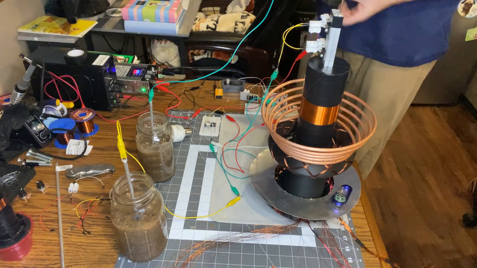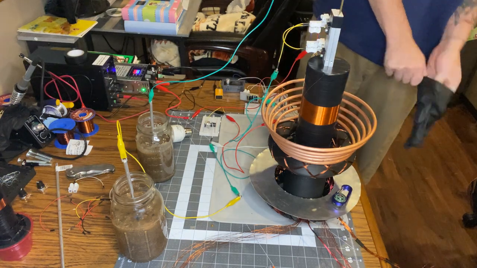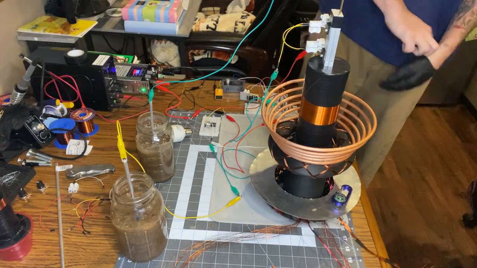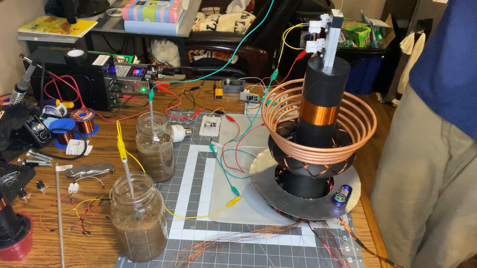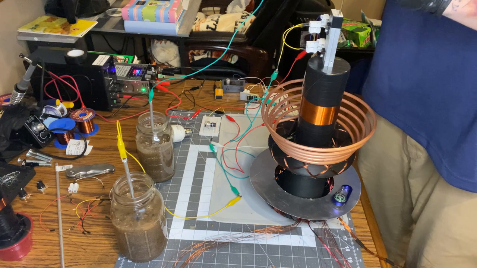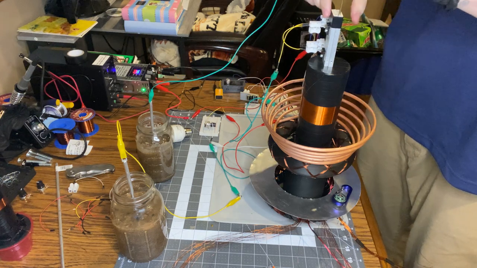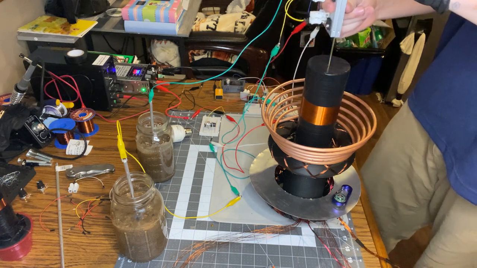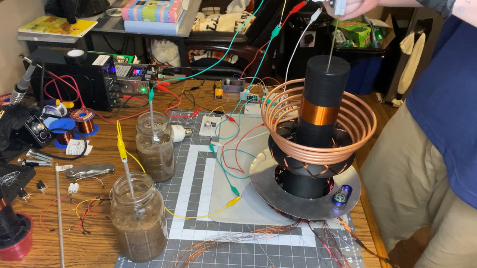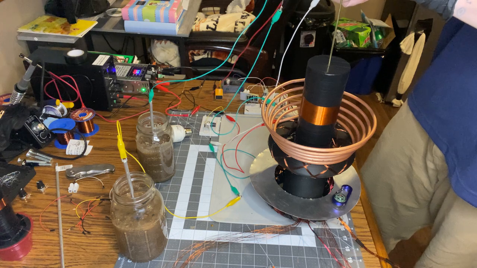I'm just going to put on a glove. Left hand here. Okay. So I can keep it pressed down.